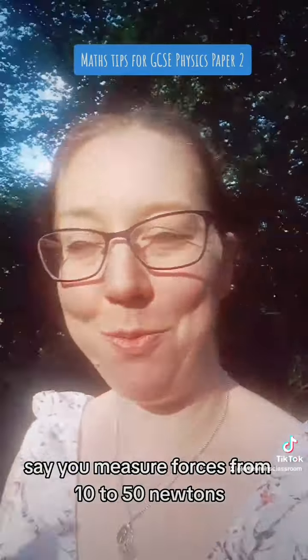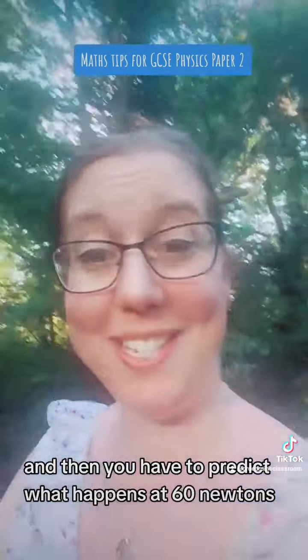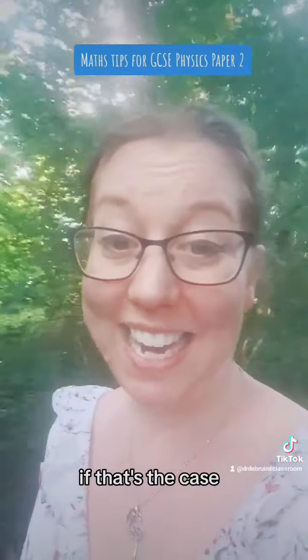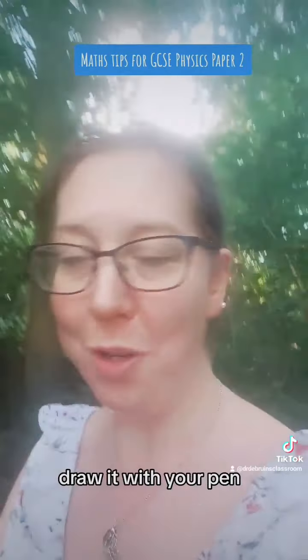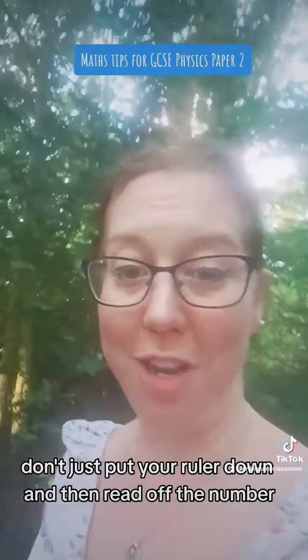Say you measure forces from 10 to 50 newtons and then you have to predict what happens at 60 newtons. If that's the case, then you need to extrapolate it on the graph. Draw it with your pen, don't just put your ruler down and then read off the number.